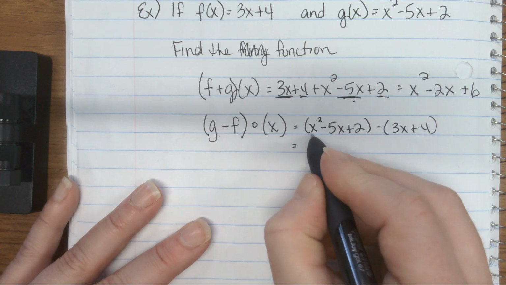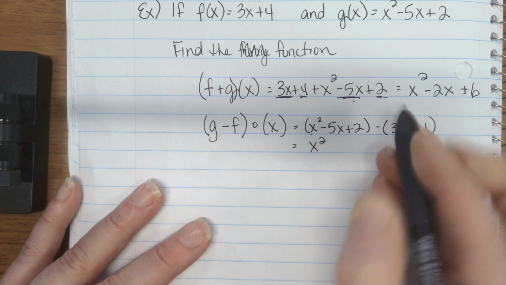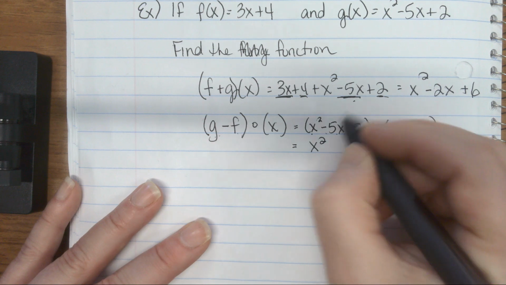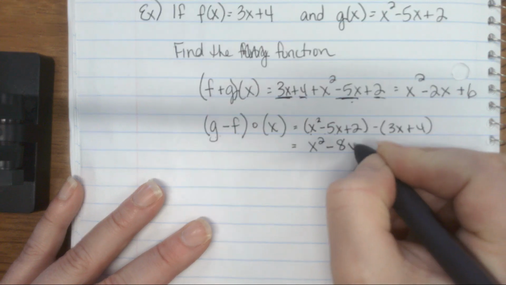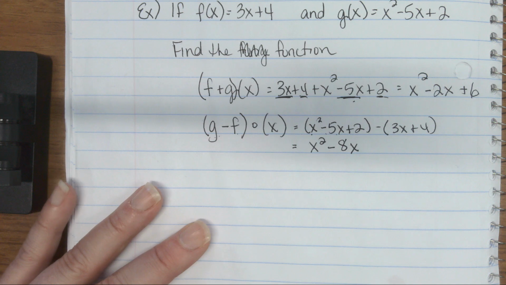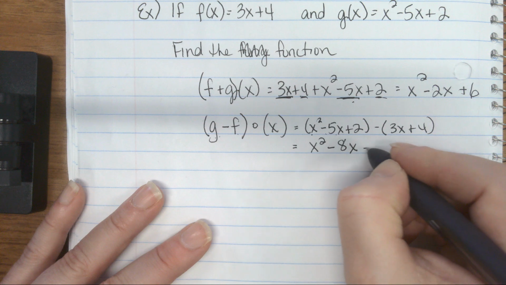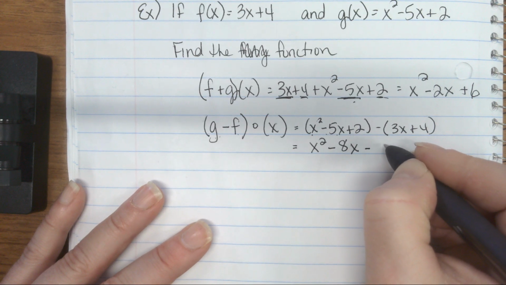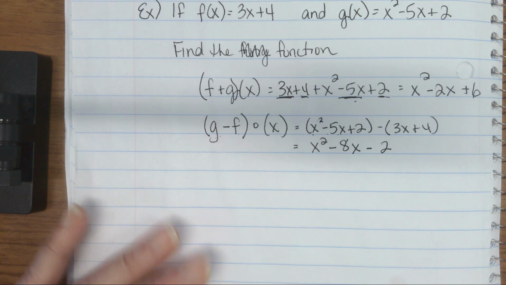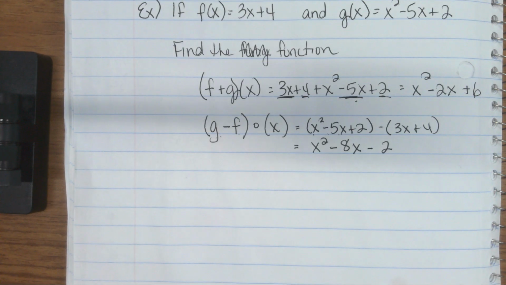So we have x squared minus 5x minus 3x, which would give us minus 8x, plus 2 minus 4, which would give us the new function x squared minus 8x minus 2.